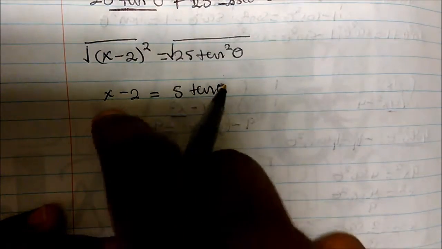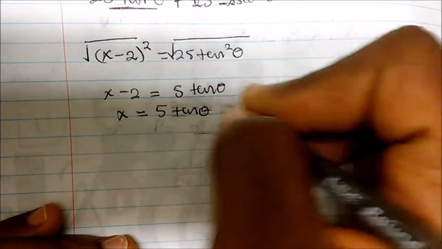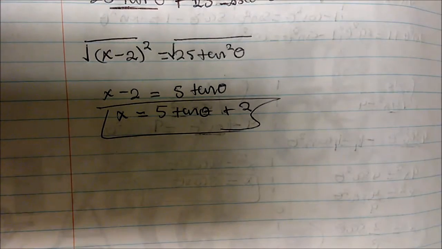Again, we're solving for x because we have to figure out what to plug in for x. So this becomes x is equal to 5 tangent of theta plus 2. The only thing I did was move my 2 over. And this will be what I'll substitute in for x.